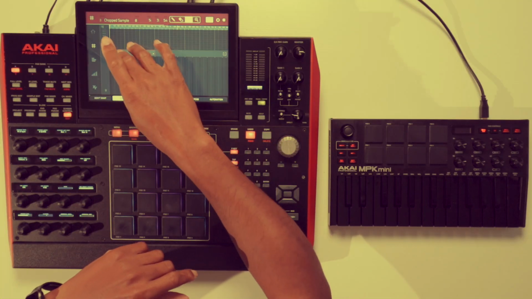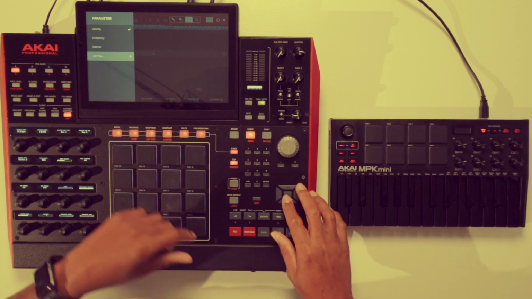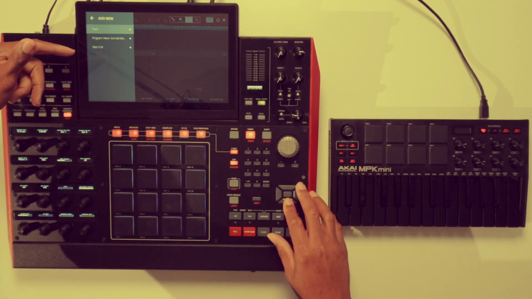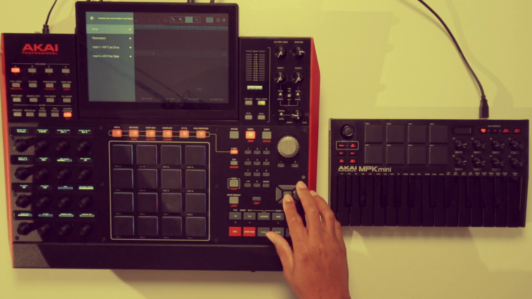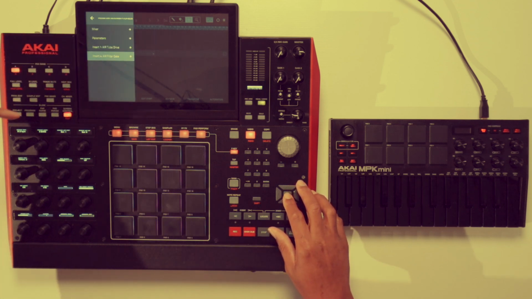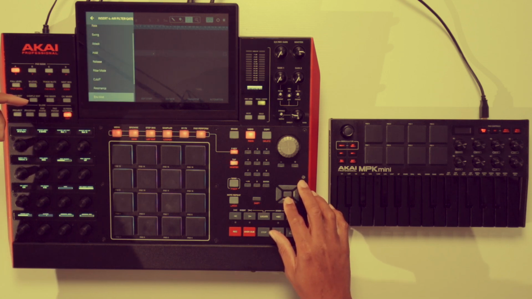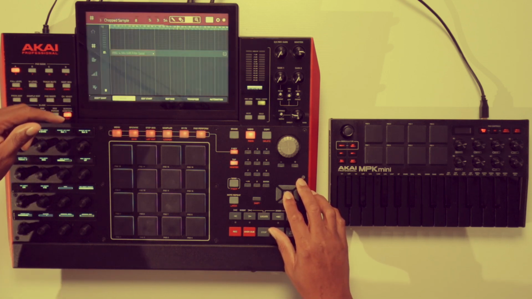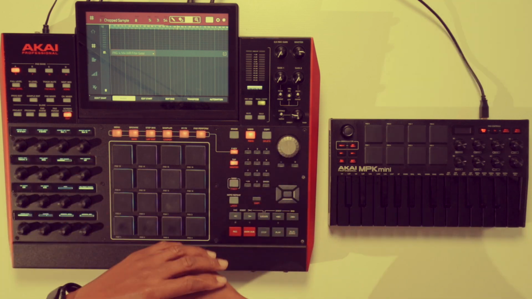Okay, so now I'm going to add some automation. Let's go to the parameter right here, and we'll go down to New. We'll go to the program, and we'll go to the air filter gate. We'll go all the way down to the mix. I want to control the mix.